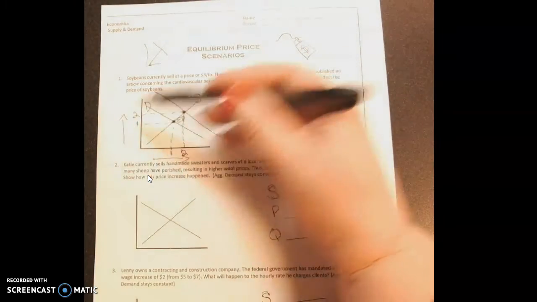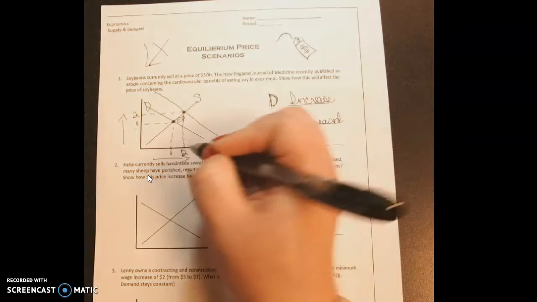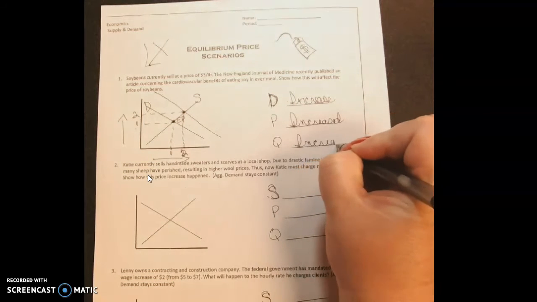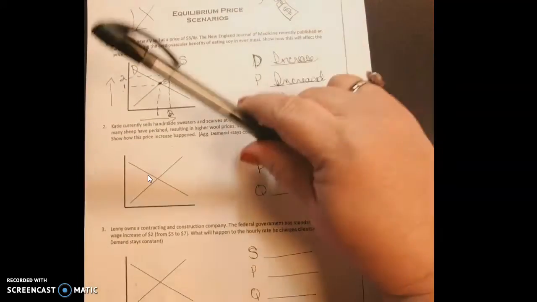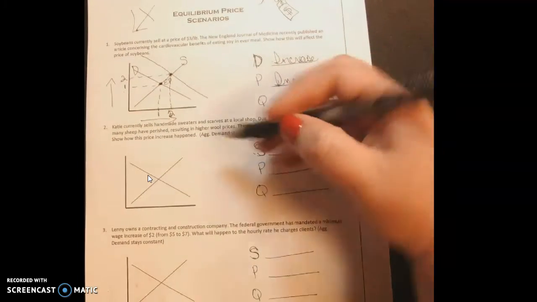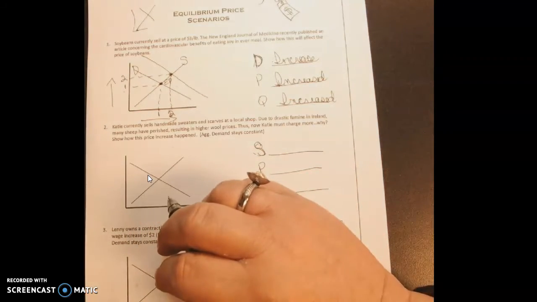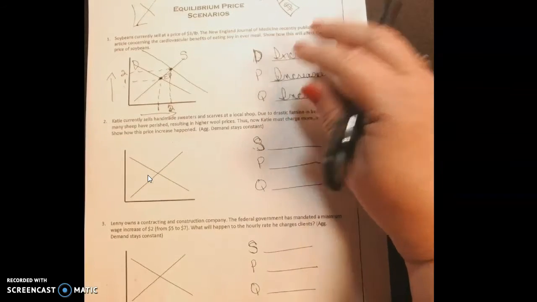Okay, so what happened to the price? The price increased, and so did the quantity. Okay, kind of getting the idea now. You just know which supply and demand curve it is. Decrease, if you want to decrease the curve, go to the left. If you want to increase the curve, go to the right.